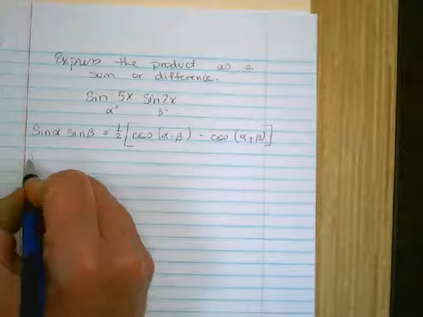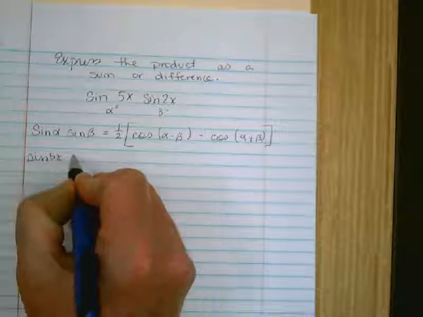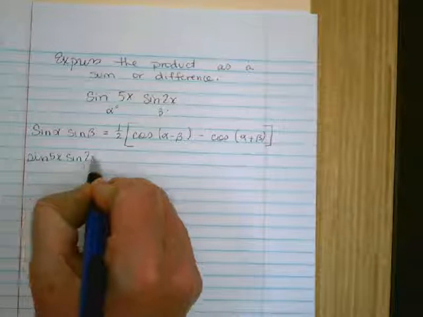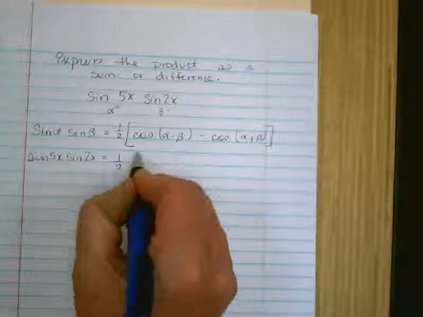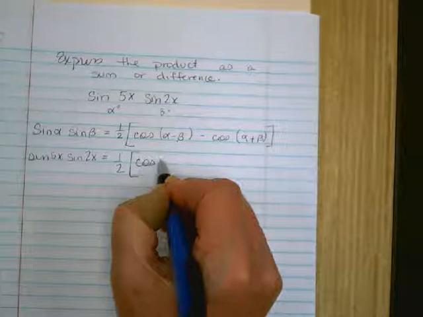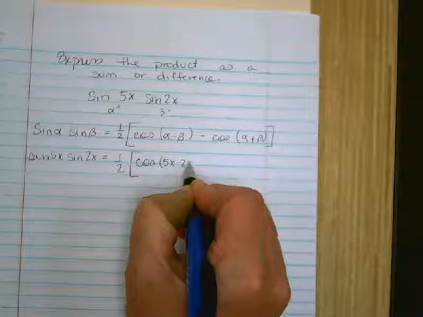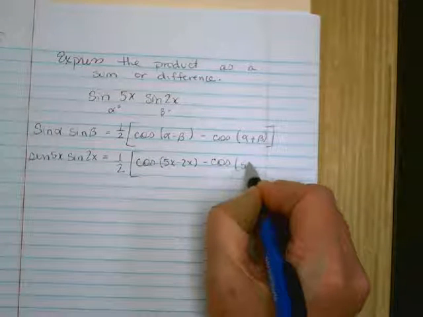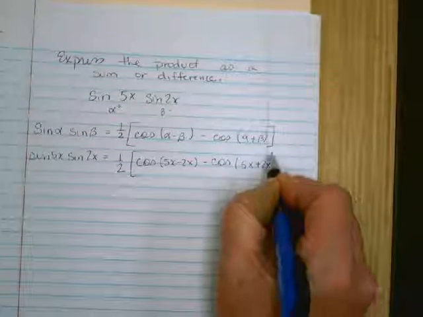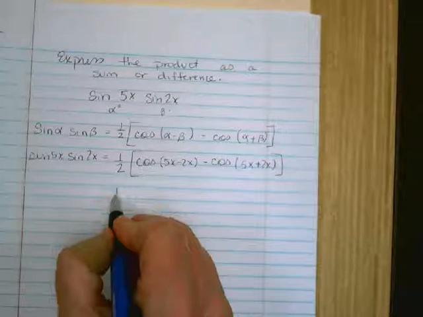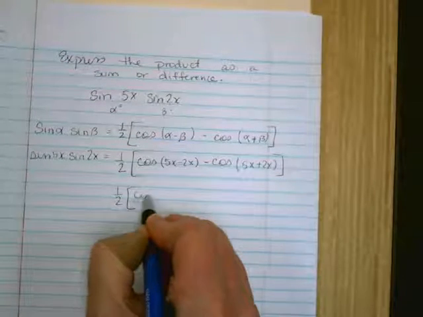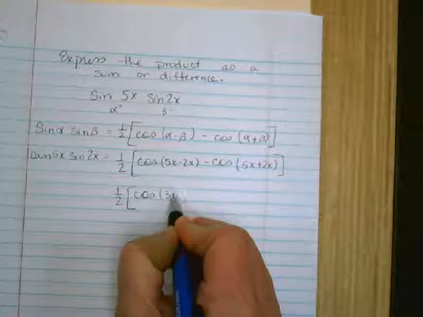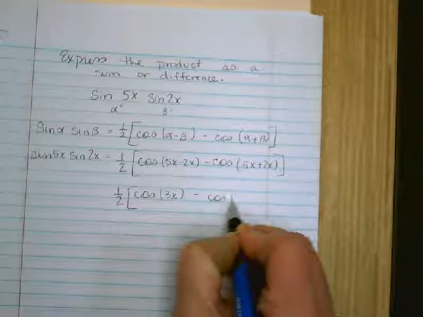The sine of 5x times the sine of 2x is equal to 1/2 times the cosine of 5x minus 2x minus the cosine of 5x plus 2x. So we have 1/2 times the cosine of 3x minus the cosine of 7x.